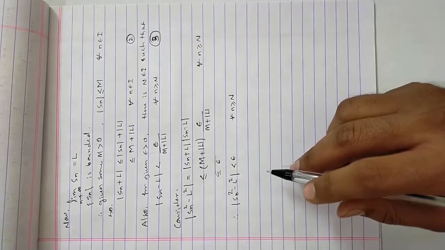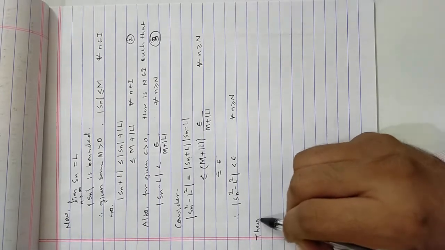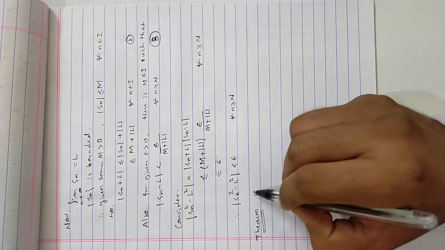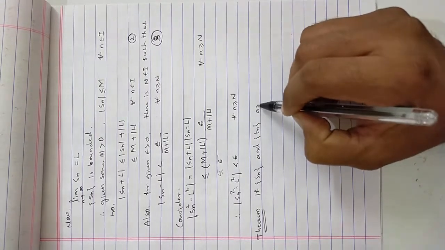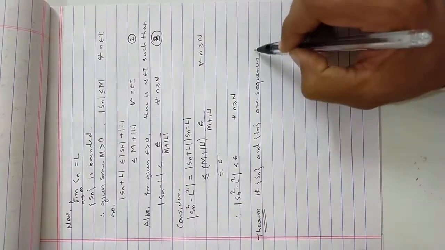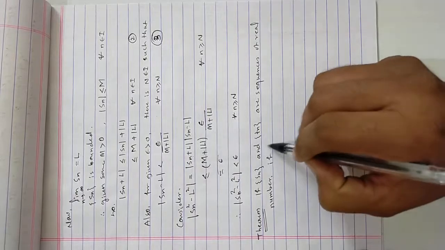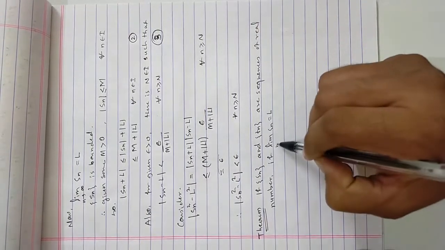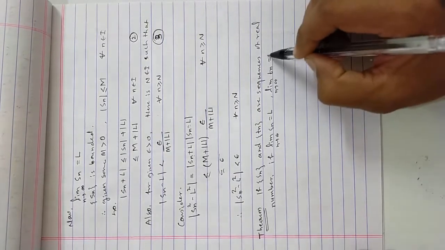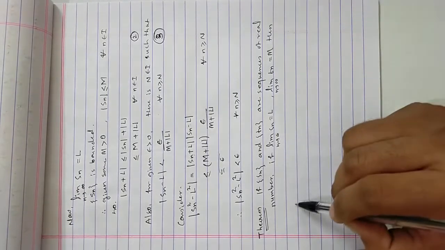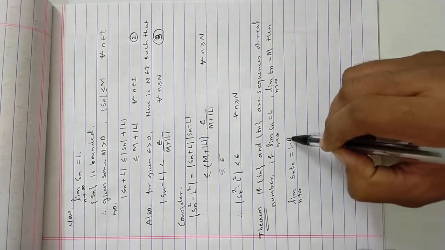So it is an assignment for you. The theorem: if the sequence Sn and the sequence Tn are sequences of real numbers, and if the limit of the sequence Sn is L, and the limit of the sequence Tn is m, then the limit of the sequence Sn into Tn is L into m.